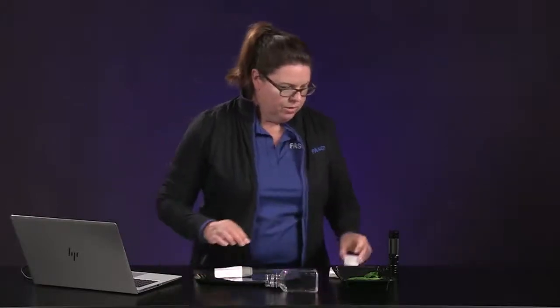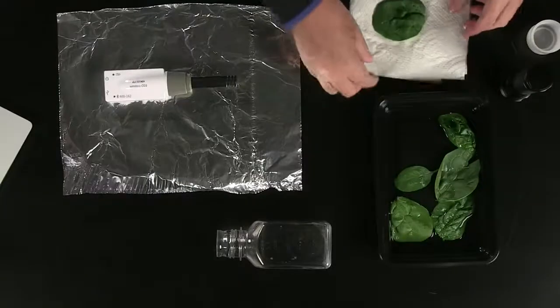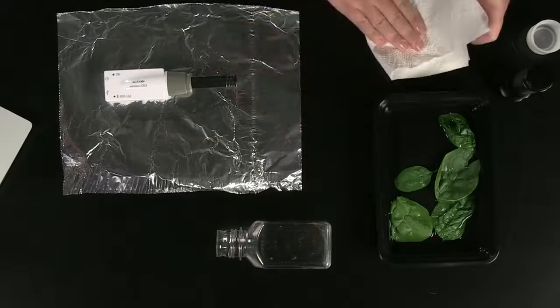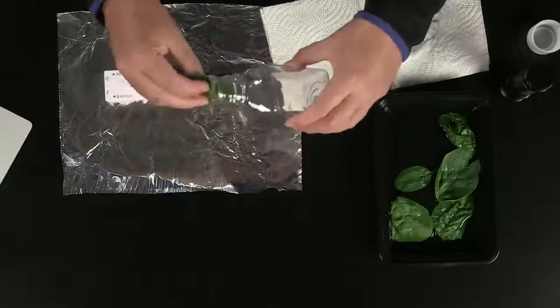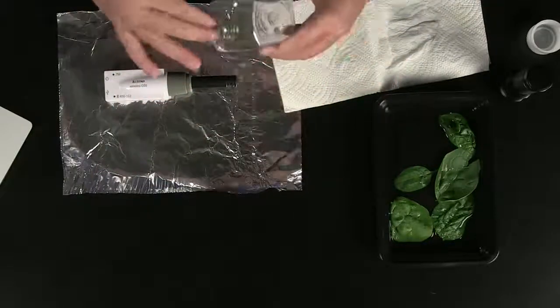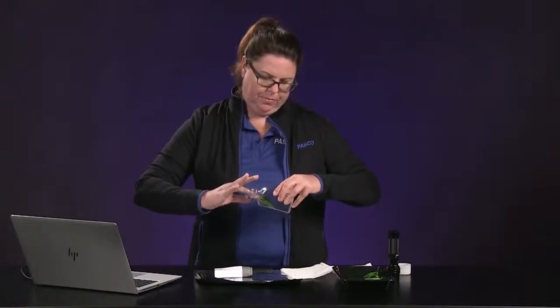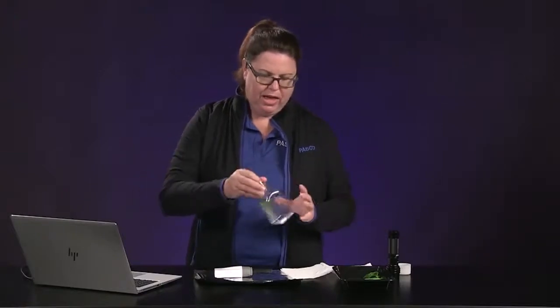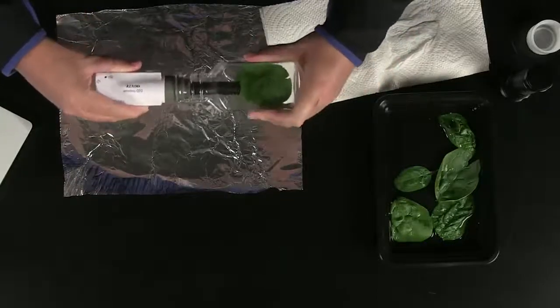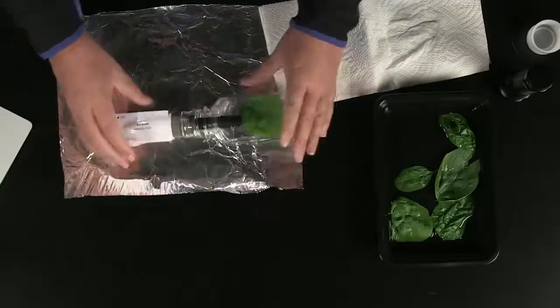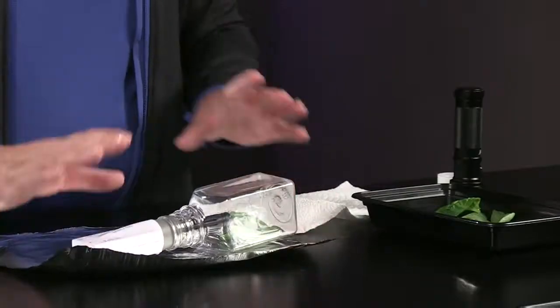All right, then we need to get a good spinach leaf here. I'm going to blot it dry and put it into the sampling bottle. You can use a pencil or something if you have it on hand to get it in there. Then I'm going to secure the system with the CO2 sensor. Make sure your leaf is face up. After putting the sensor back into the bottle, we want to make sure we have a good seal, and I'm going to let it sit there for about a minute before we get started.